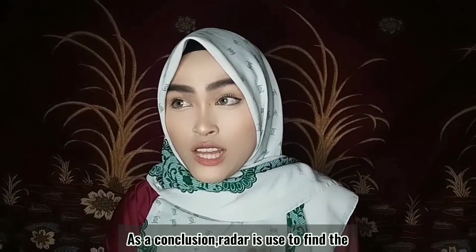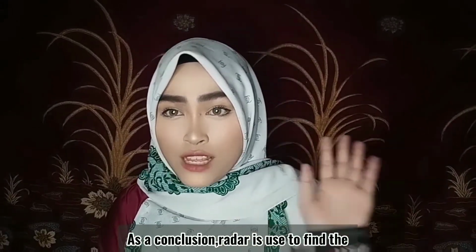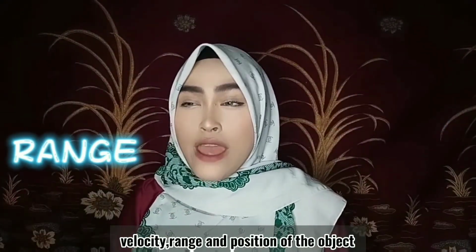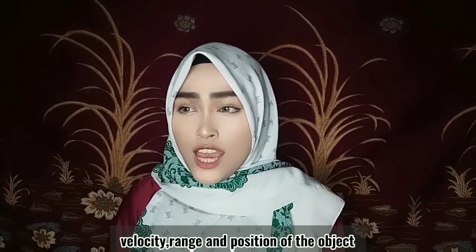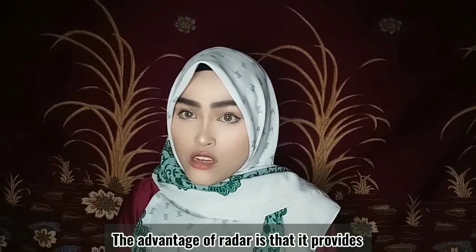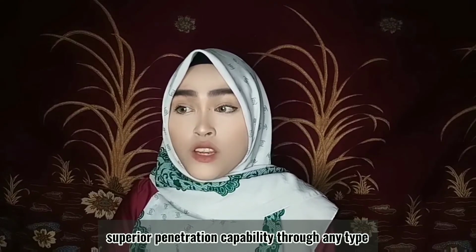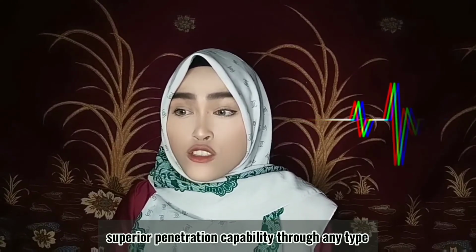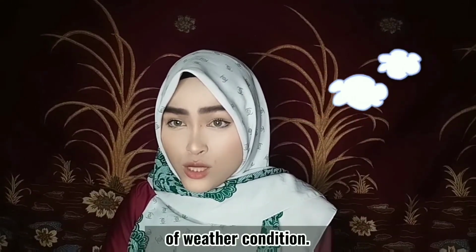As a conclusion, radar is used to find the velocity, range, and position of the object. The advantage of radar is that it provides superior penetration capability through any type of weather conditions.